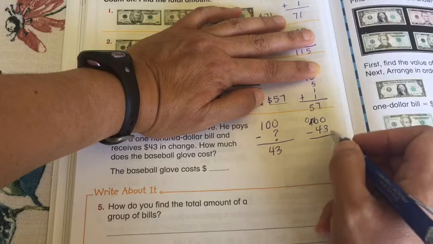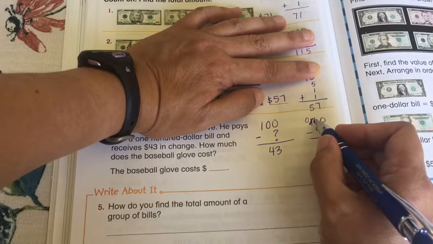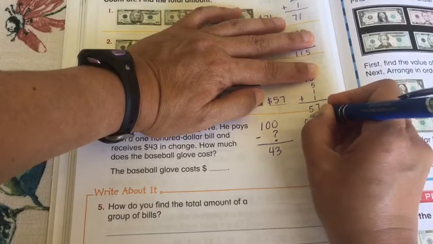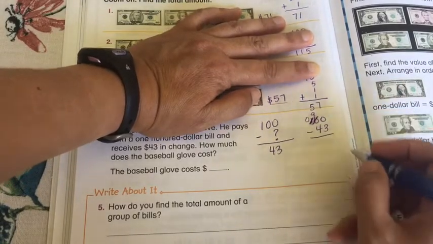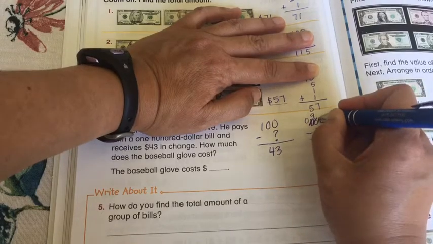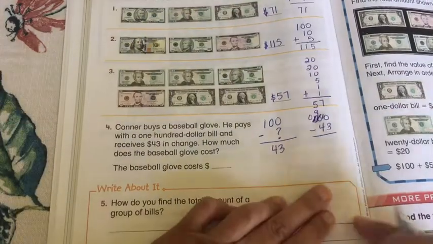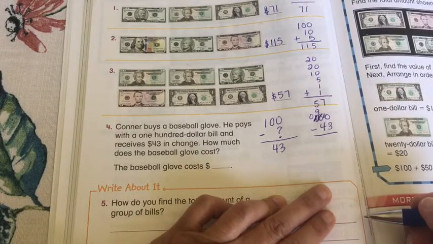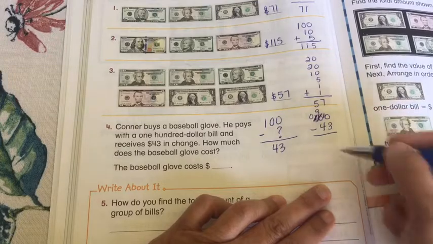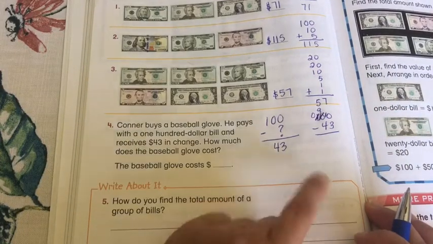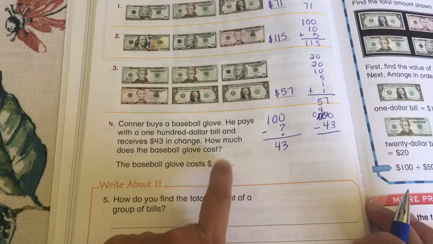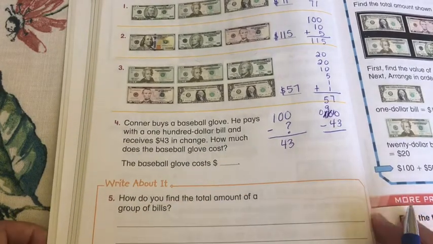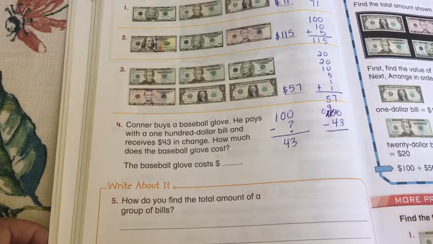Now I can borrow from my neighbor. So I say, hey, you have 10 tens. Can I take one? And so he says, sure, take one. So now he has 9 tens. And 1 ten that I borrowed, I'm going to bring over here. All right, now let's subtract. 10 minus 3. Go ahead and write that down. 9 minus 4. Go ahead and write that down. You're going to take the answer that you got, and you're going to move it right here for number 4. I'm not going to tell you what it is because I'd really like you to do that part by yourself.